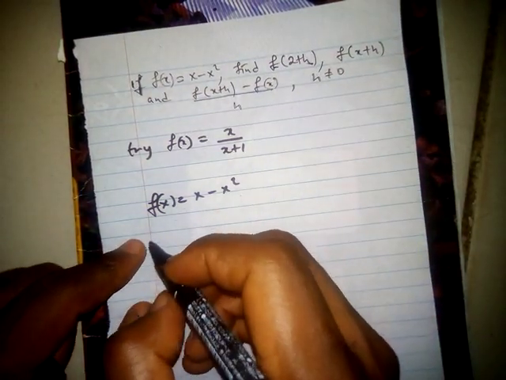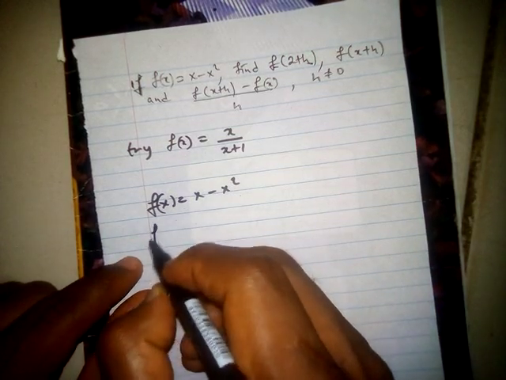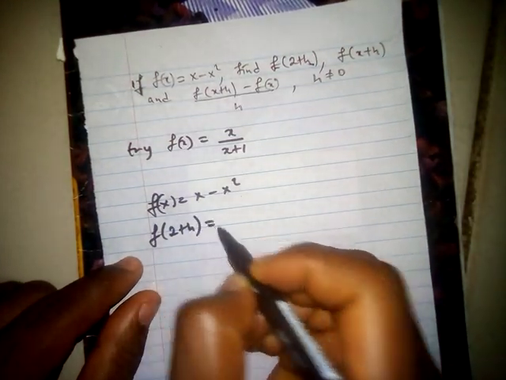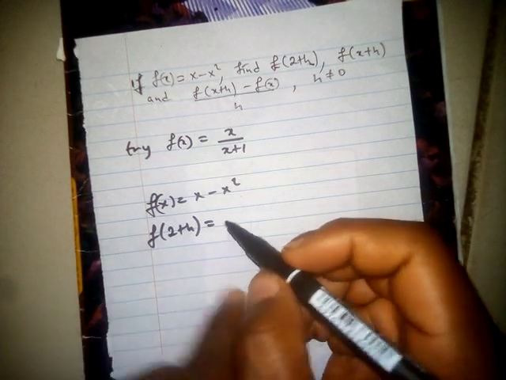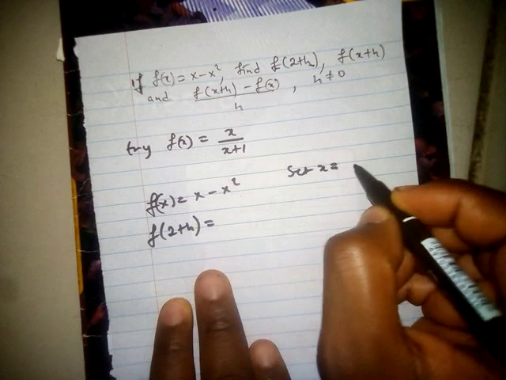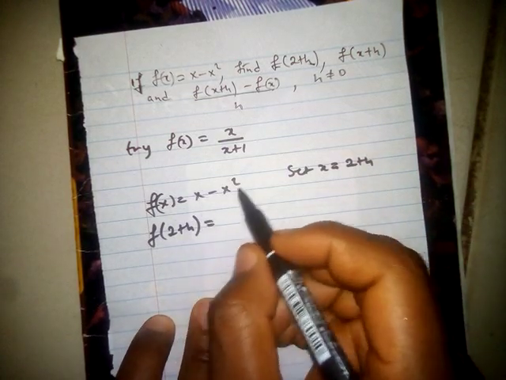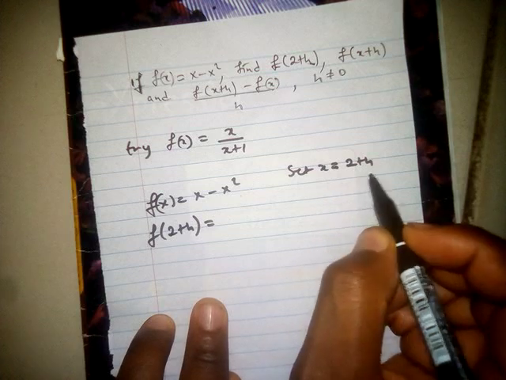Just like what we did in our composition of function, same approach: f of 2 plus h means we set x equal to 2 plus h. This means that anywhere I see x in this function, I will replace it with 2 plus h.